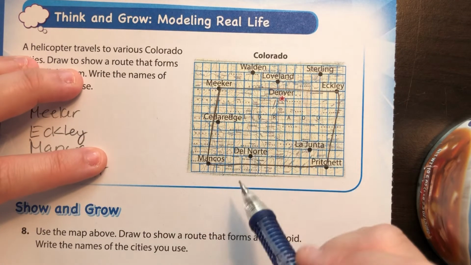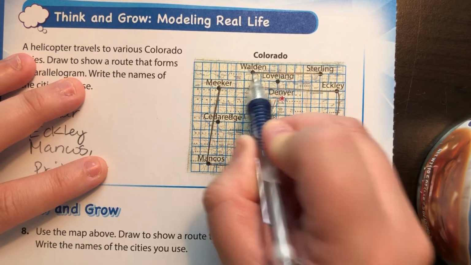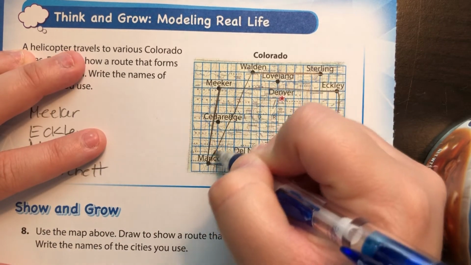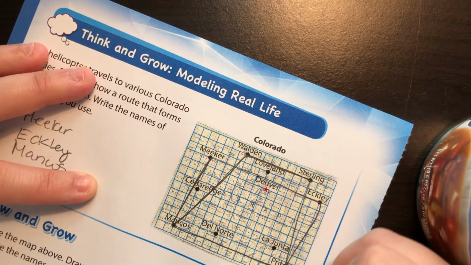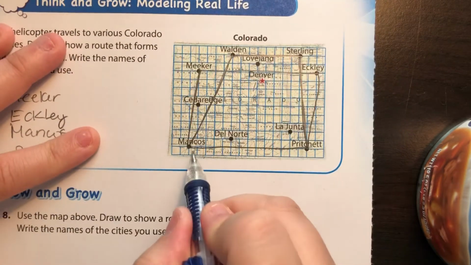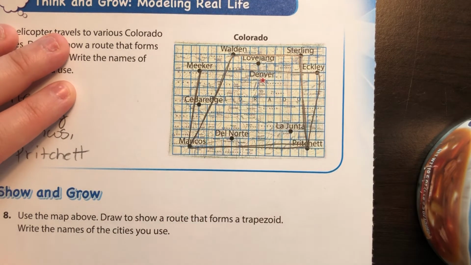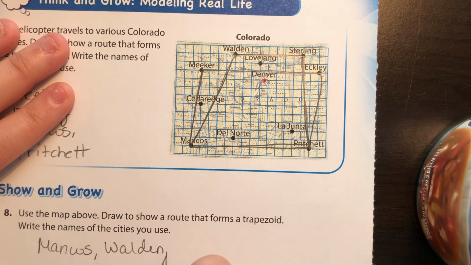Use the map above to draw to show a route that forms a trapezoid and write the names of the cities you use. Trapezoid. Ooh, this will be fun. Well, I can do Walden to Sterling, and then I can do a huge one. I can go from Walden to Mancos. Okay, and I can do Sterling to Pritchett, and then I can do Mancos to Pritchett again. There's my trapezoid. So I used Mancos, Walden, Sterling, and Pritchett.